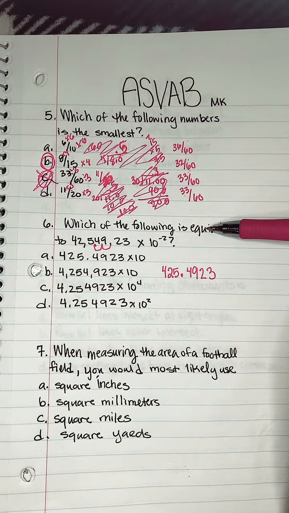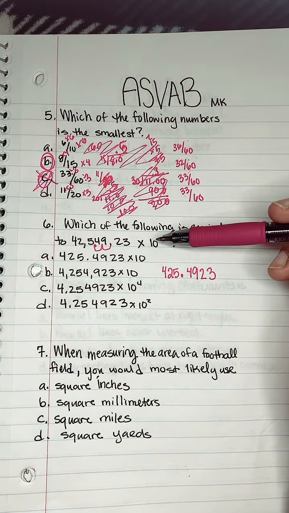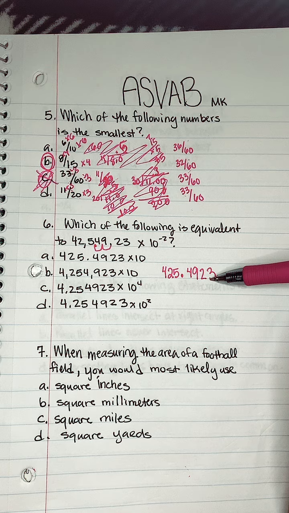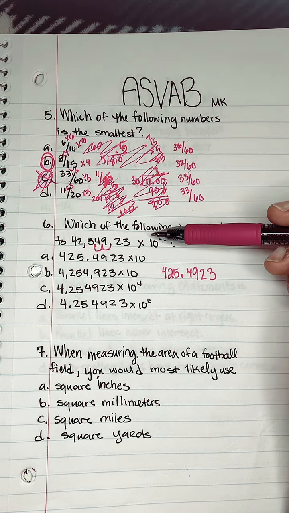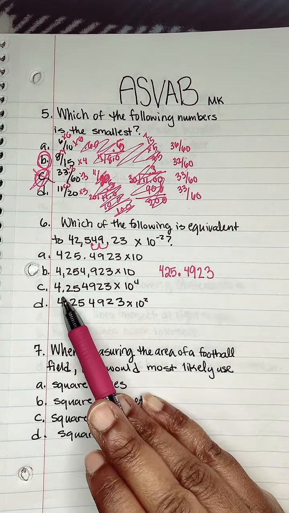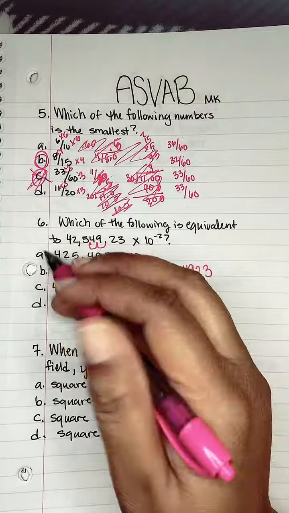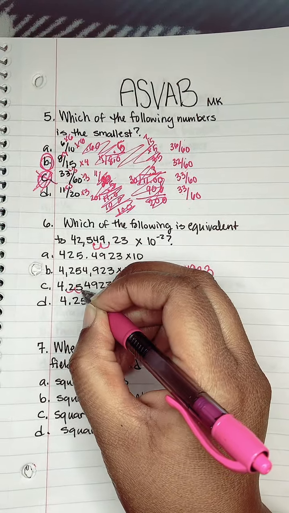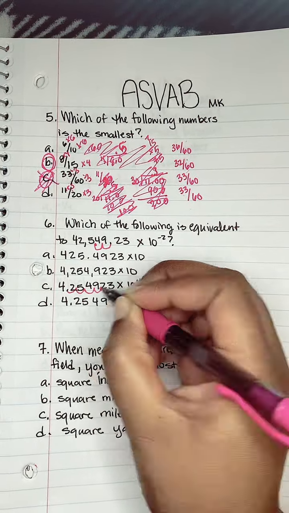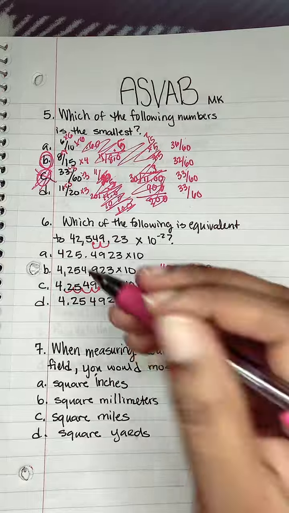So it's asking which one is equivalent. If we move this over, that's 10 to the 4th: 1, 2, 3, 4. That's not that.